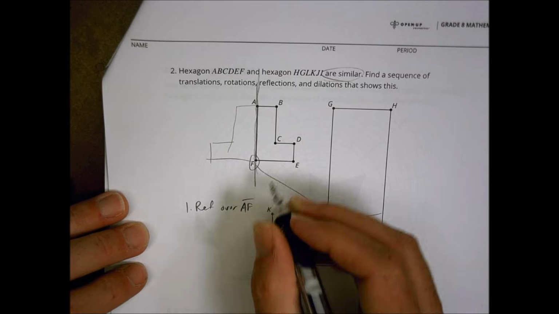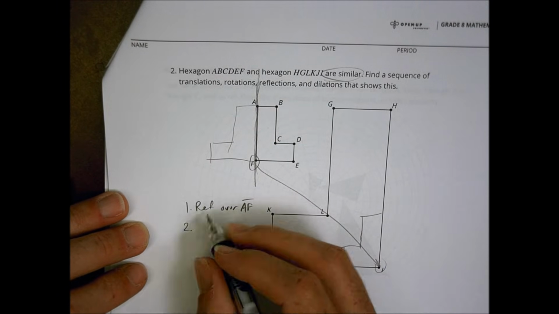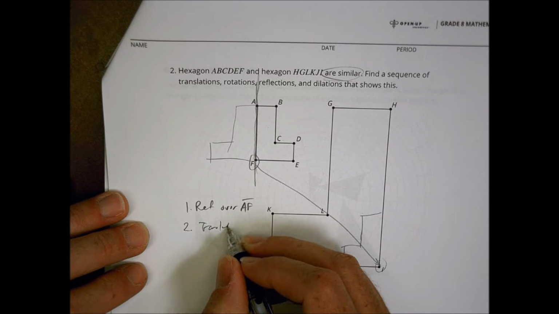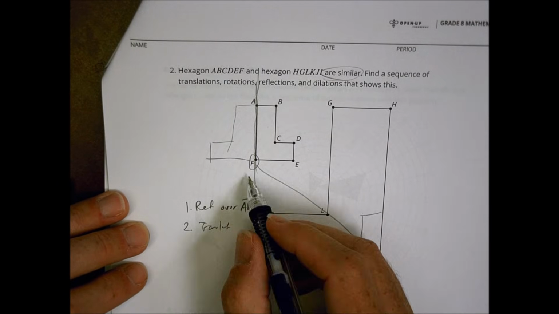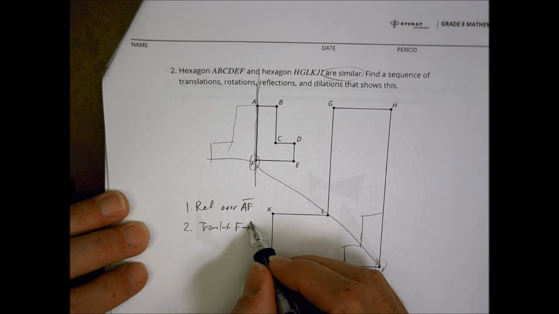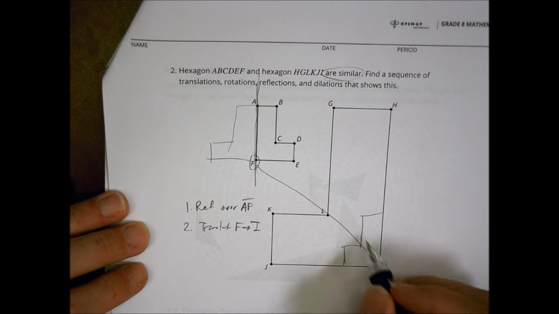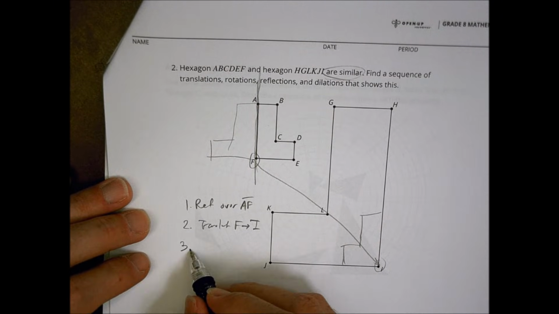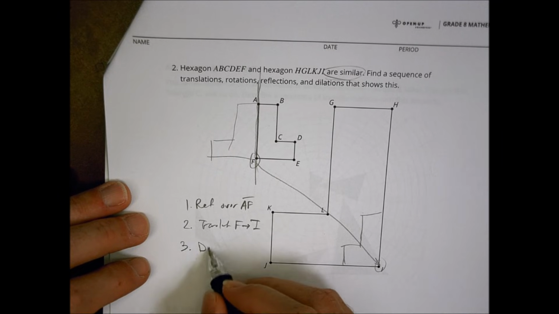Okay, so your sequence of translation, rotation, and reflections could start with step 1, a reflection over AF. And step 2, we translate point F to point I. And then in order to make that copy happen, how do you make it work with a dilation? What's your dilation going to be?